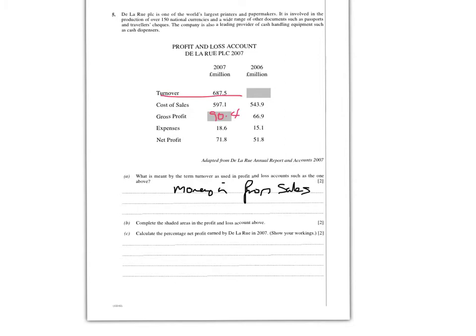The next thing is, what number must be up here? Take away this amount equals 66.9. So all I do to get that number is I do 543.9 plus 66.9. And that ends up being 610.8.